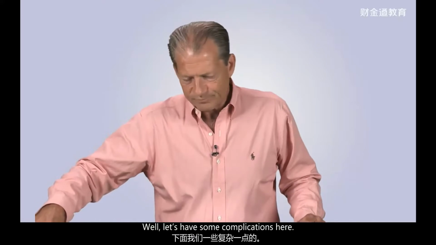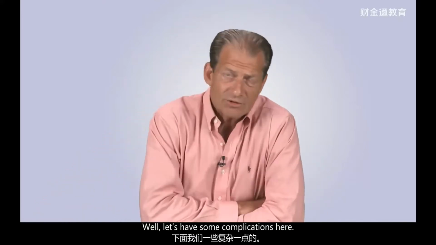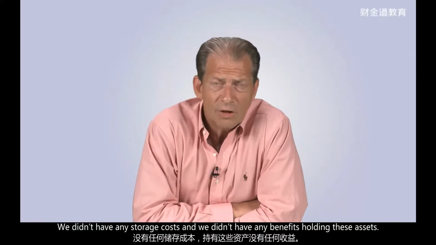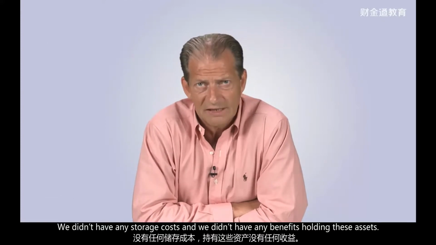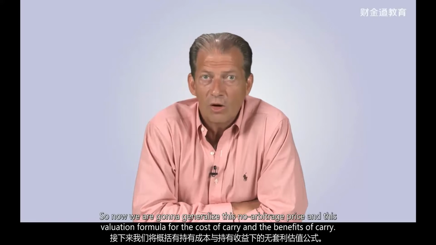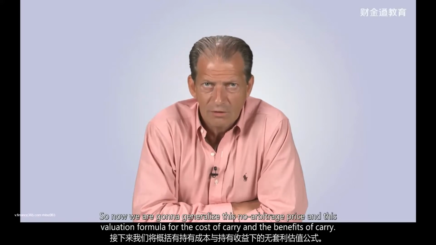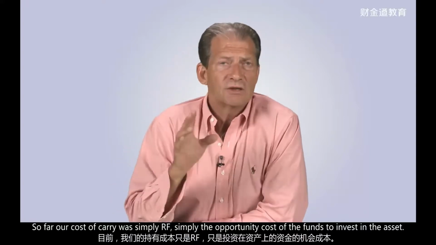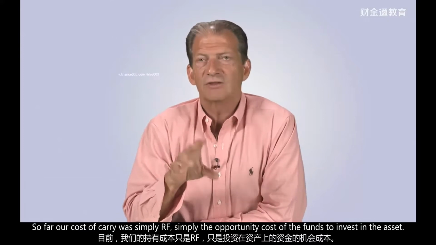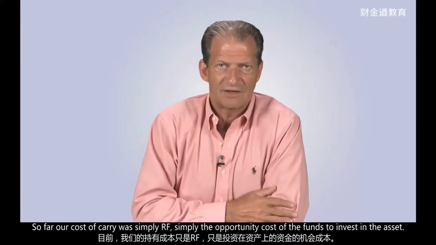Well, let's add some complications here. That was too easy. We didn't have any storage costs, and we didn't have any benefits of holding the asset. So now we're going to generalize this no arbitrage price and this valuation formula for the cost of carry and the benefits of carry. So far, our cost of carry was simply RF, simply the opportunity cost of the funds to invest in the asset.